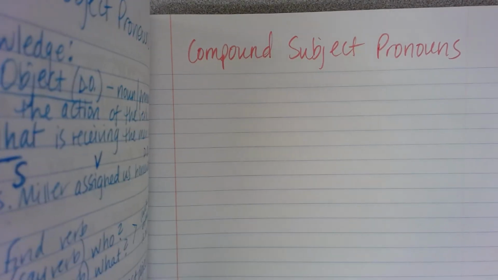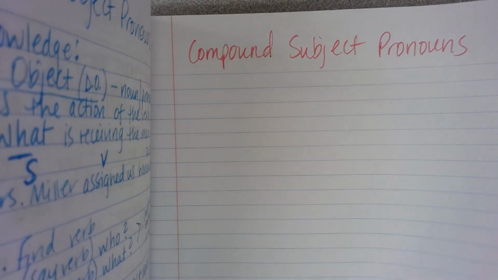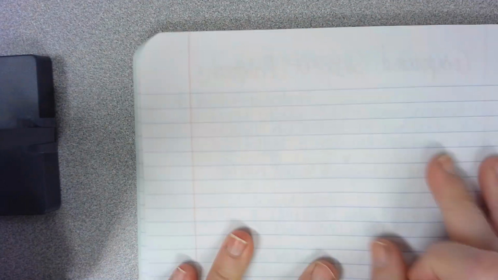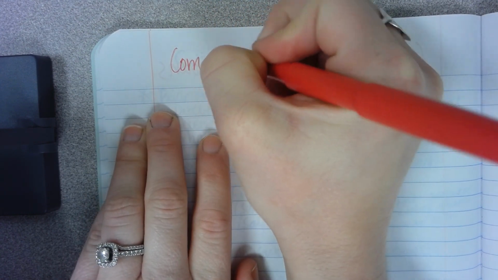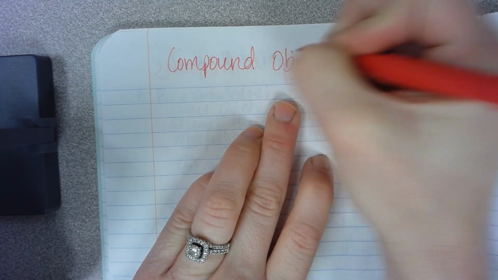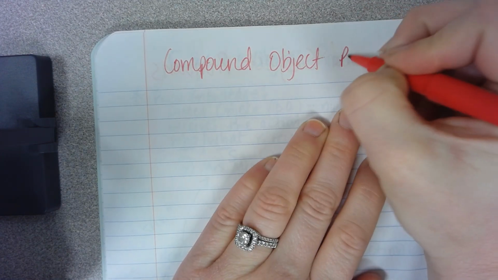You can actually label the next page, so we're going to be working with 2 pages today in our composition notebook. The same, or not the same, but very similar to a title. Compound Object Pronouns.